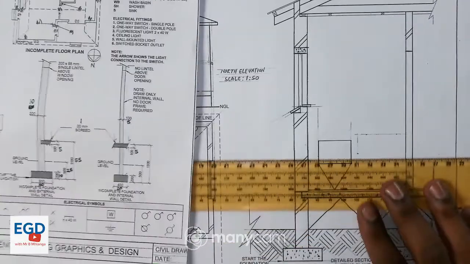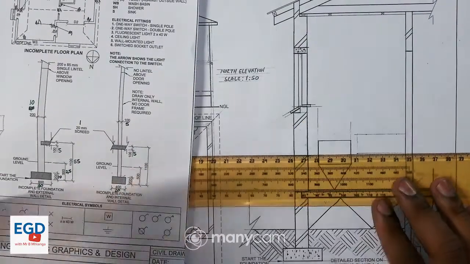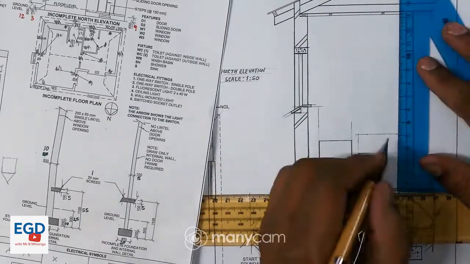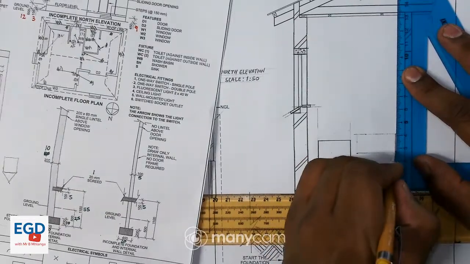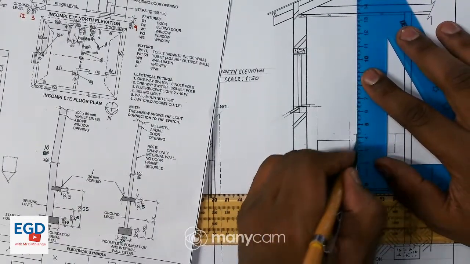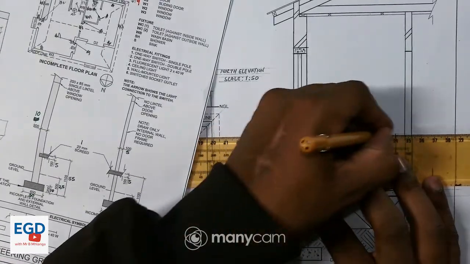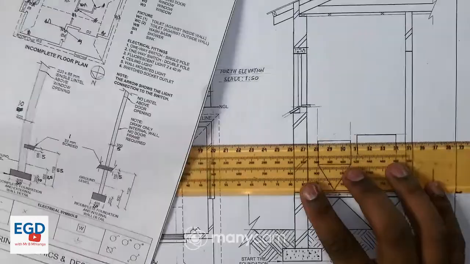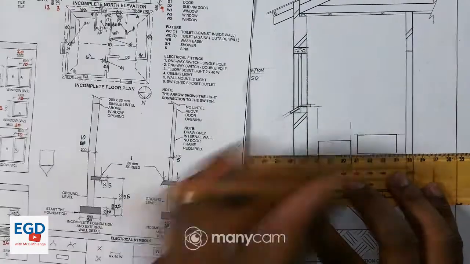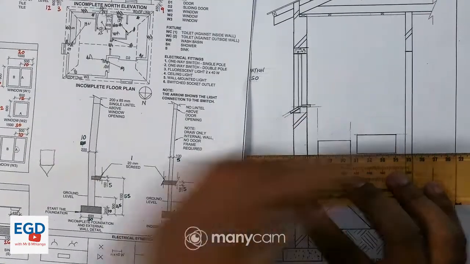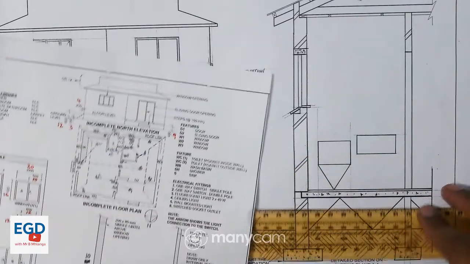So just draw the horizontal line there, vertical line over there, and a vertical line there. And then I just complete my wash basin there. So this is my wash basin. Done.